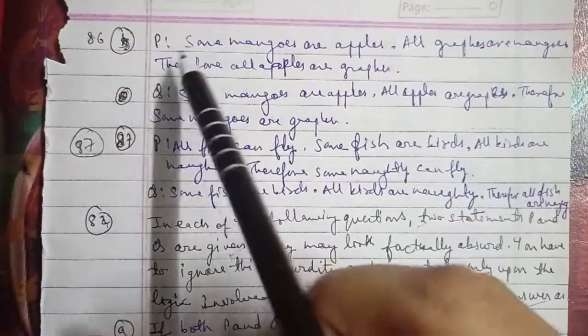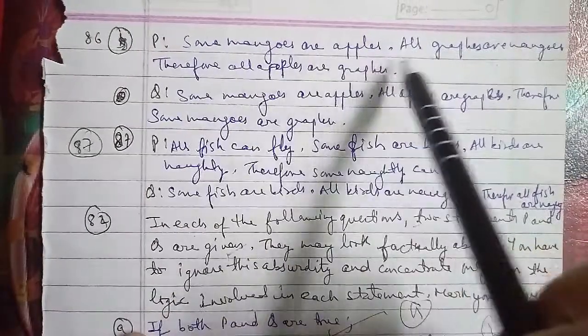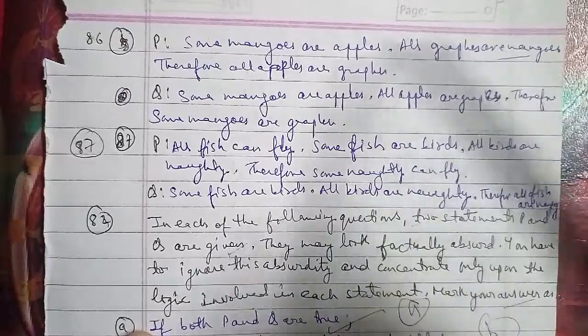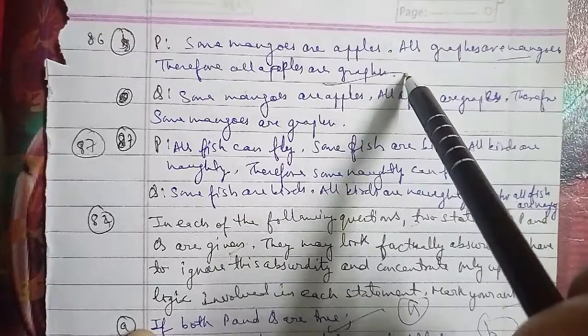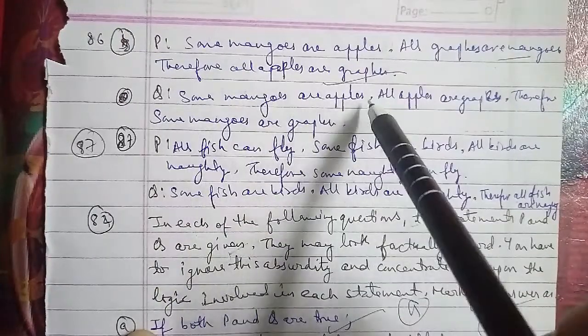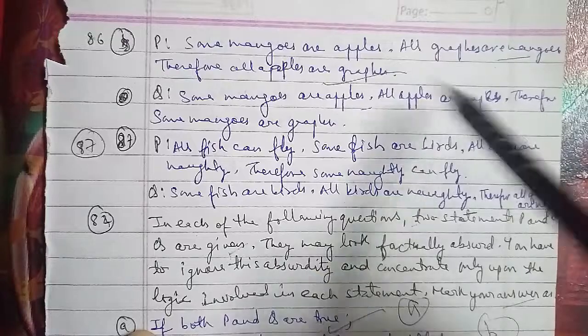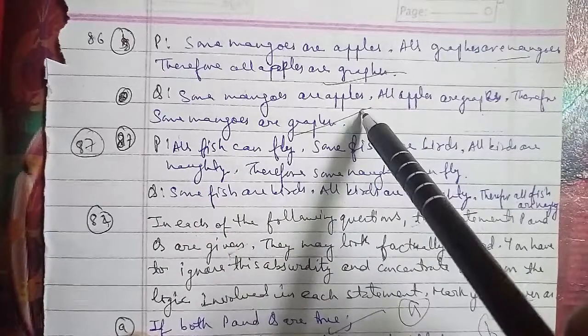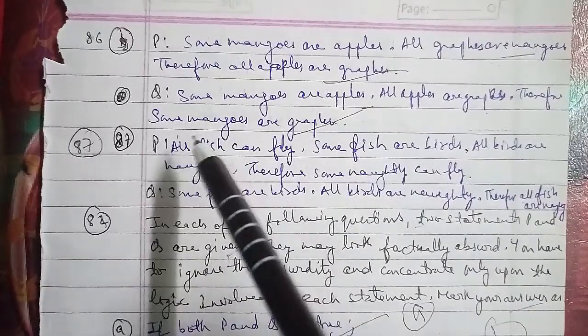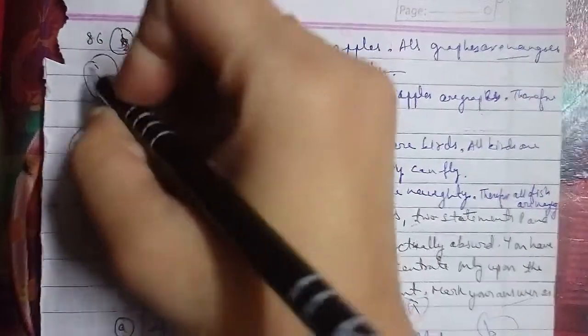The 86th question of the session that we have is, some mangoes are apples and all grapes are mangoes, so therefore all apples are grapes. And the Q is, some mangoes are apples and all apples are grapes, and therefore some mangoes are grapes. And according to this, I will go with option D, and that will be the right answer for this question here.